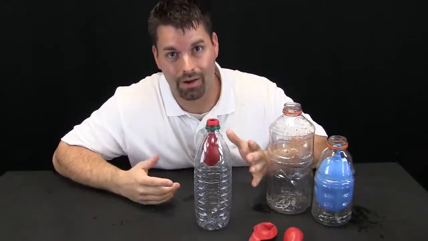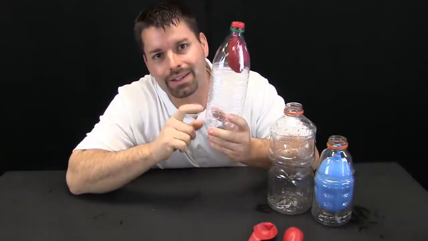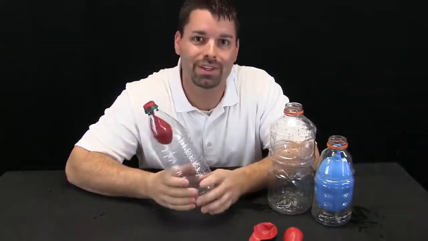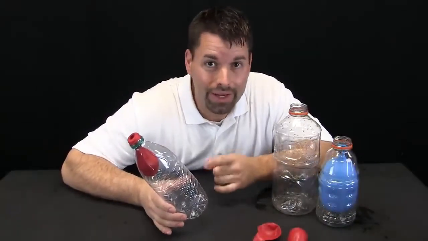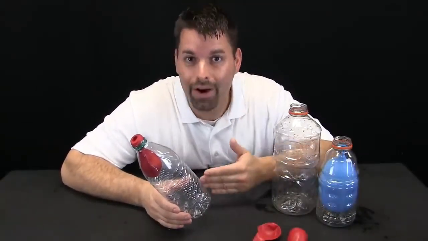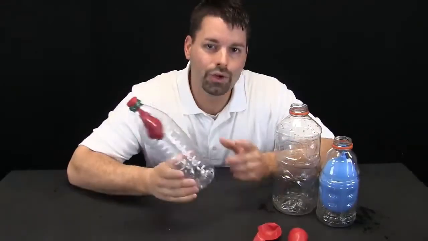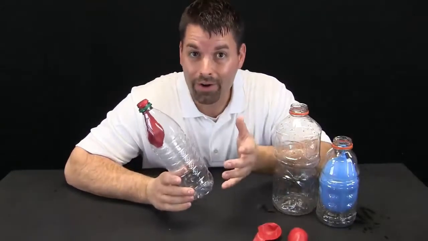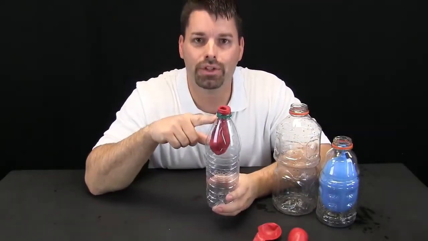Well, where is the air? I have air all around me, pushing down on me, and I also have air inside this bottle. I can't see it because air is invisible. Now, air may be invisible, but through science we've discovered that air is matter, and air takes up space. So air inside this bottle is matter, and it takes up space. So what will happen if I try and blow this balloon up?